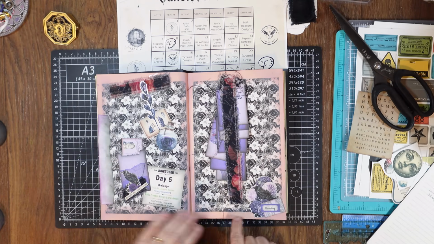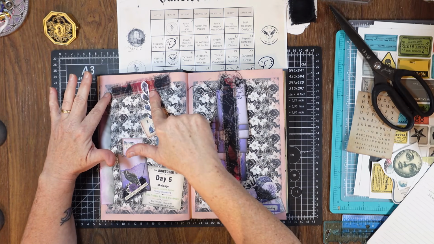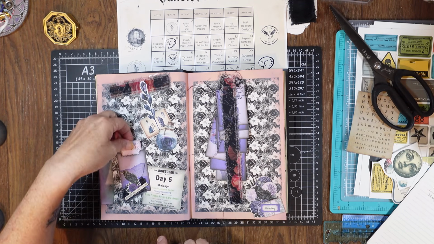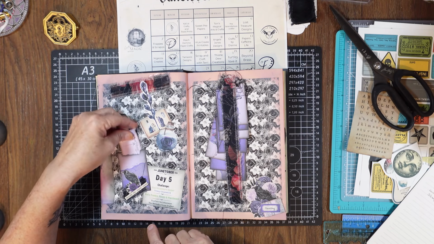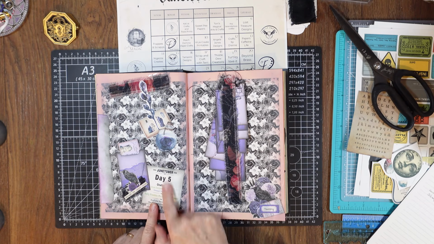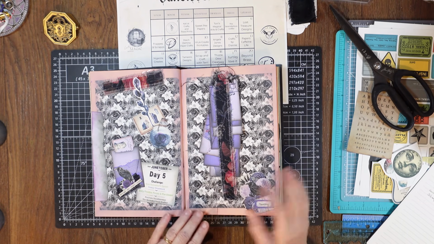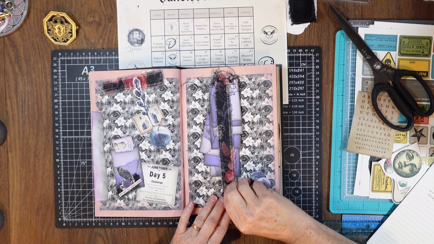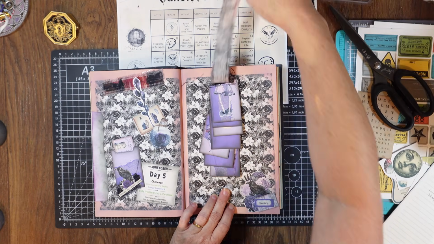So for this, I took some fabric and used some here in my cluster. I used some right here in my cluster. I've got a little pocket here that I've got the little mini postcard from Elizabeth in it. My day 5 information card here. I did another little cluster here. And then for the biggest part of my day 5, I created this little waterfall of sorts.